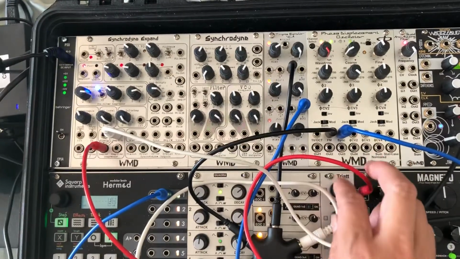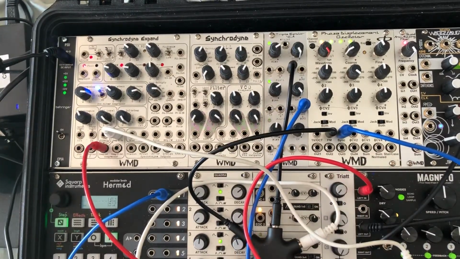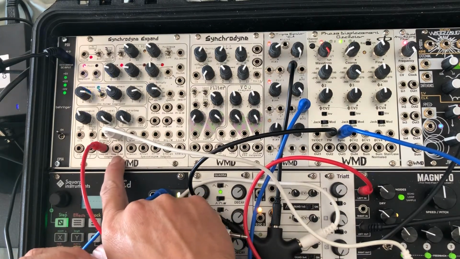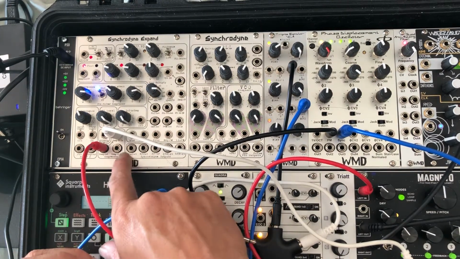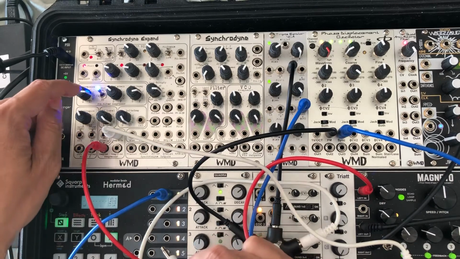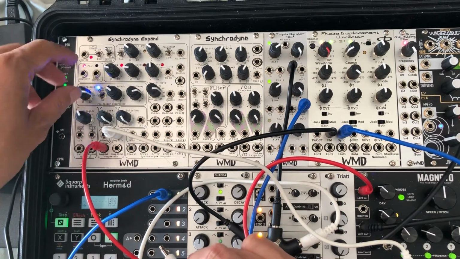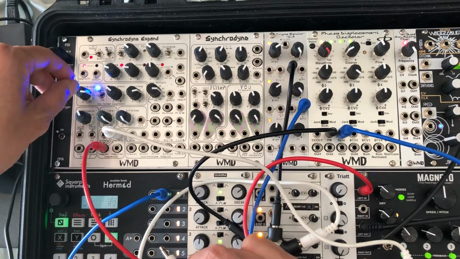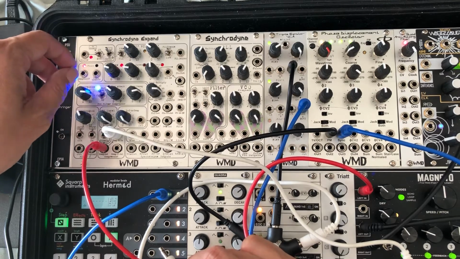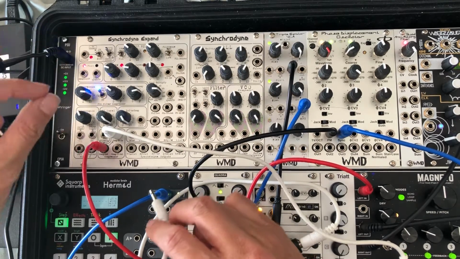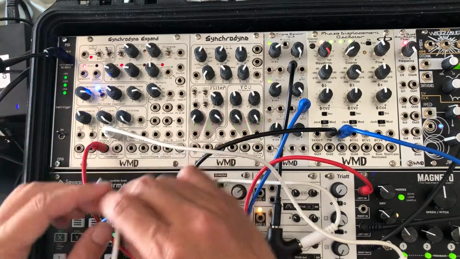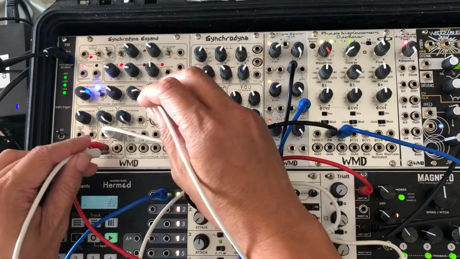There is also this output here, compressor CV out. Basically it's a CV signal generated based on the compressor and how much compression it's doing.